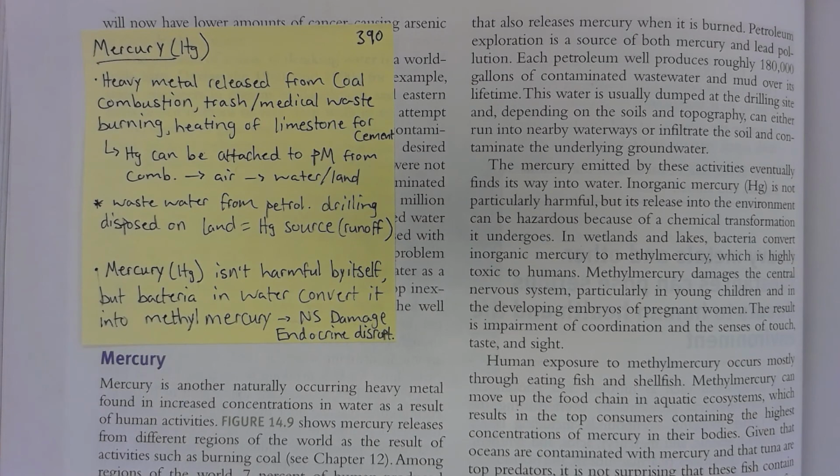And the last heavy metal we'll be talking about here today, also an endocrine disruptor, is mercury. Mercury is a heavy metal that occurs naturally in the ground, and one of the main sources of mercury is coal combustion. Other sources include trash incineration or the burning of medical waste, and then also the heating of limestone for cement production. So when you're combusting all of these different materials that contain mercury, the mercury can become attached to or embedded in the particulate matter that's released from the combustion process. So then these particulates go into the air. The wind can carry them hundreds of miles downwind of the location where the combustion happened. And then those particulates with the mercury attached to them deposit into soil or water or elsewhere.